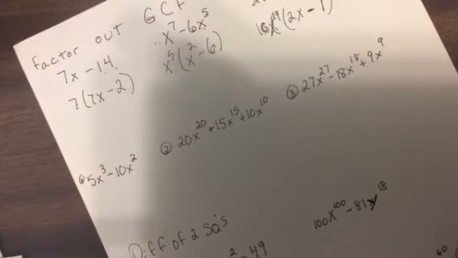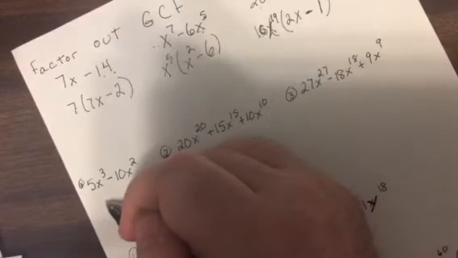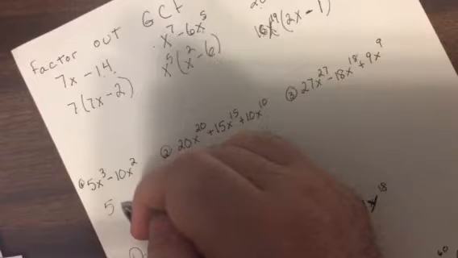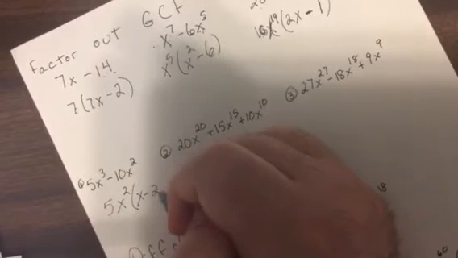Okay, so what's common to both? Well, 5 goes into both. X squared and x cubed, the smallest would be x squared. So it'd be x minus 2.